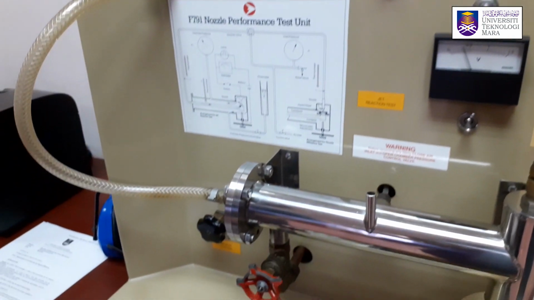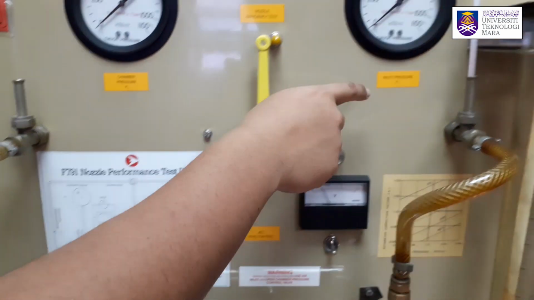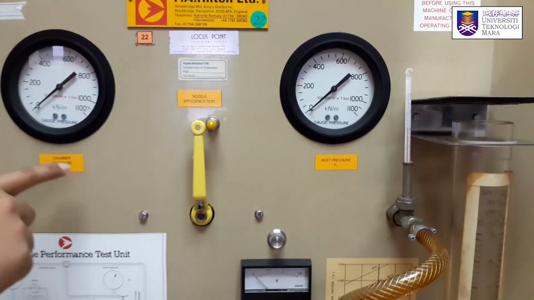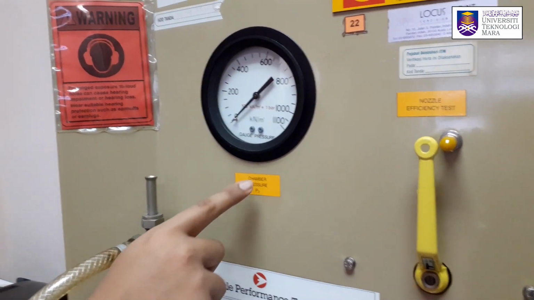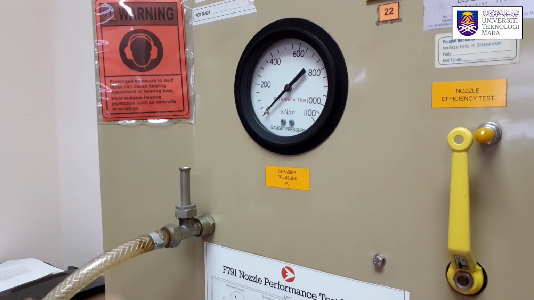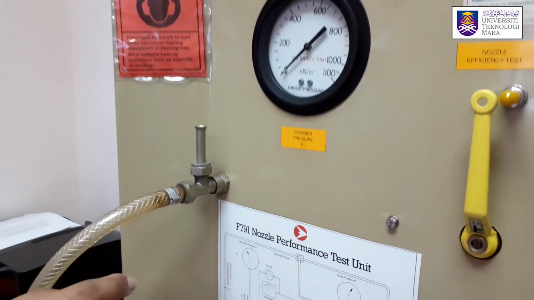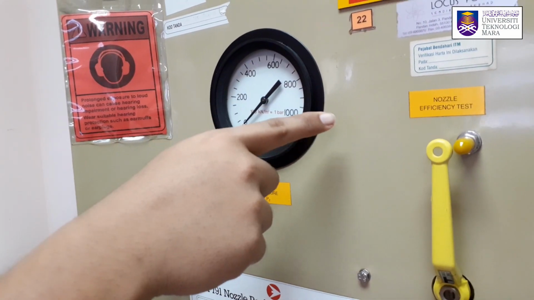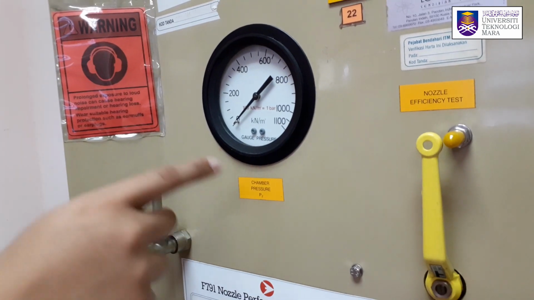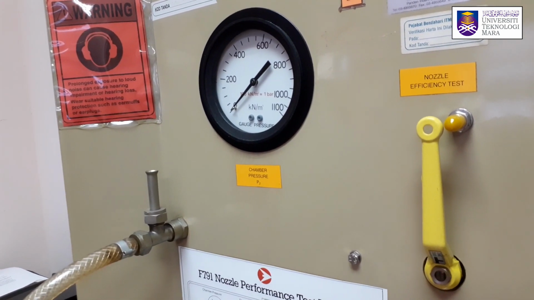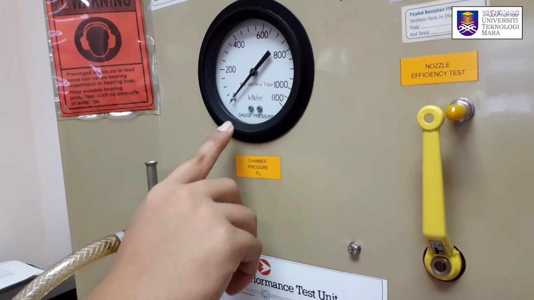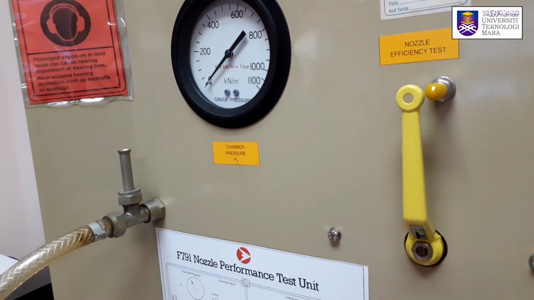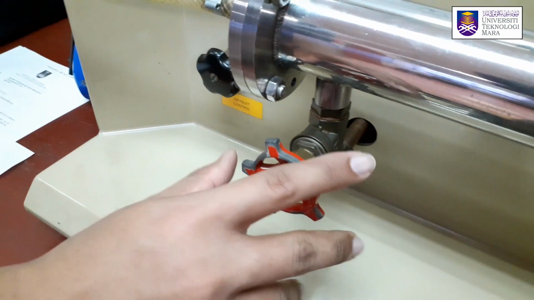As mentioned before, P1 will stay constant at around 600 kilopascal. The chamber pressure is the thing that we're going to control. We're going to increase the chamber pressure up until 600, the same as P1, at an interval of 100 kilopascal. You can change the chamber pressure by controlling the chamber pressure control valve, as you can see here.